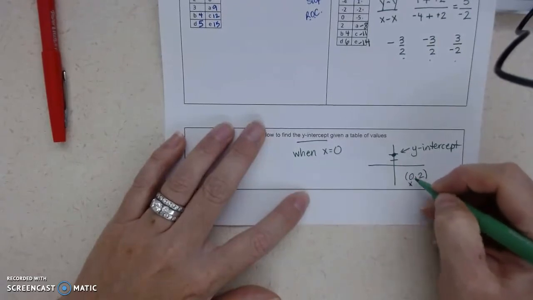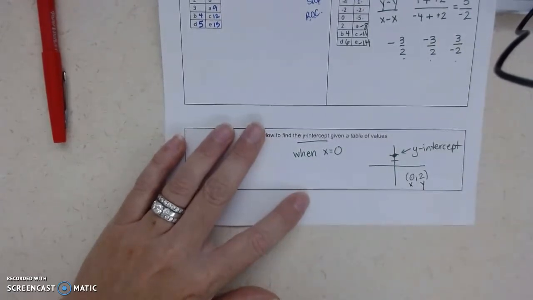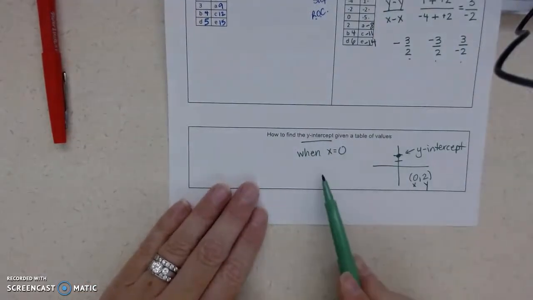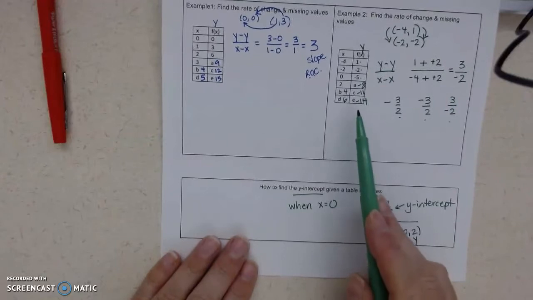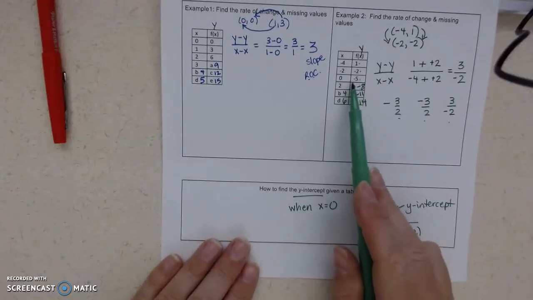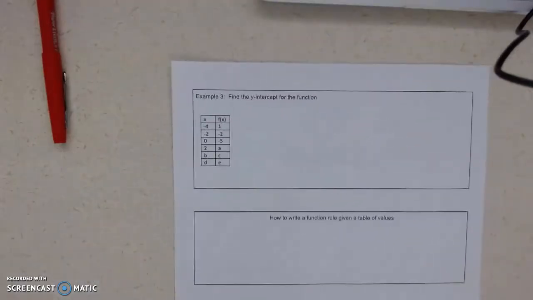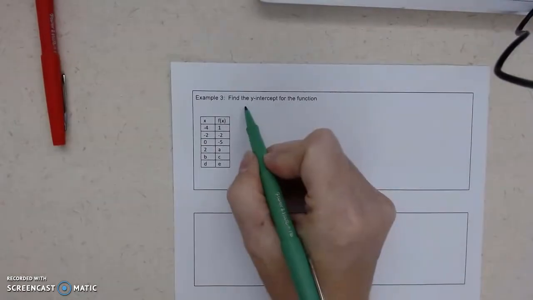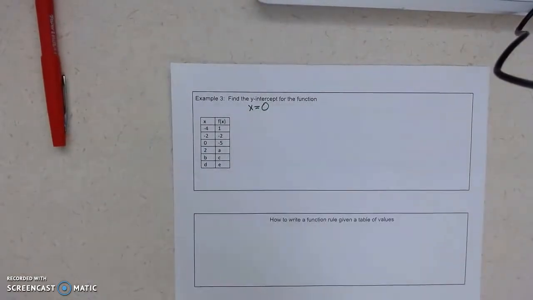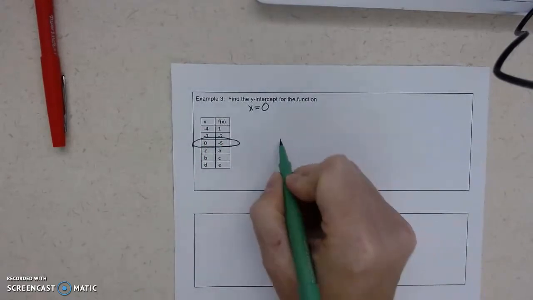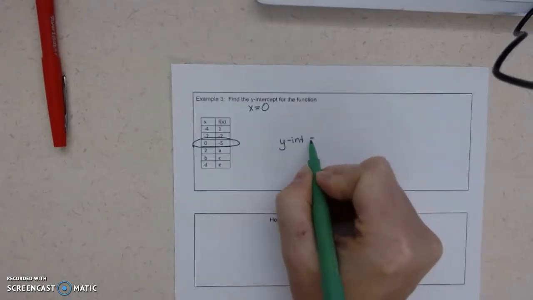So you'll notice x is 0 and the y value is the intercept. So if we are given a table of values, our y-intercept is the y value when x equals 0. So let's look at our next example. They want you to find the y-intercept of the function. So we know that's when x equals 0, we go to our table, and our y-intercept is -5.